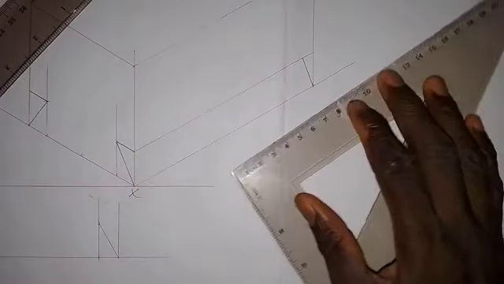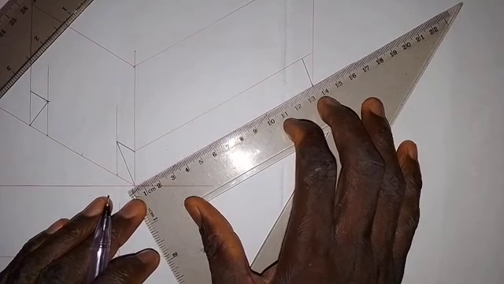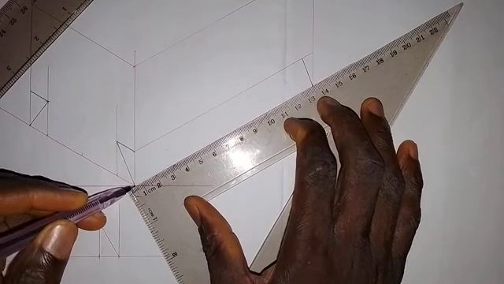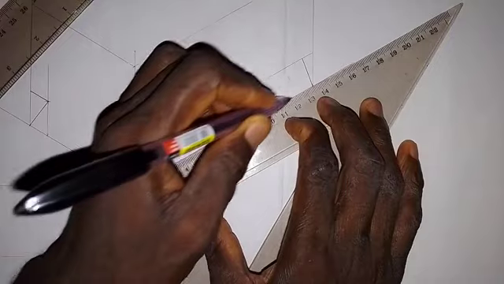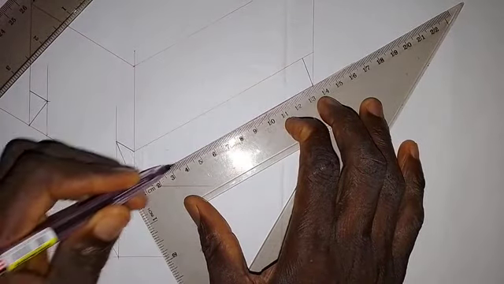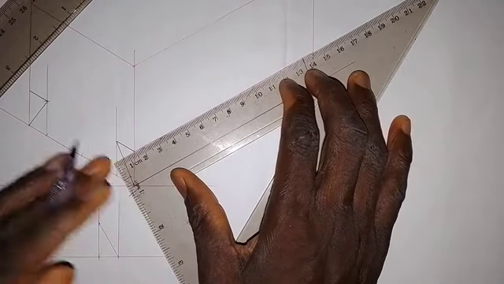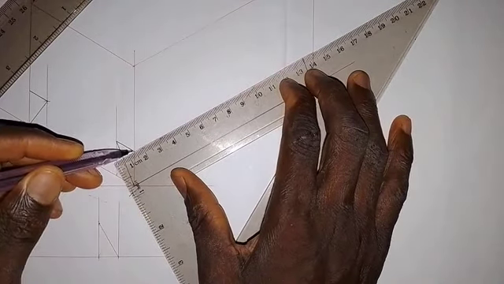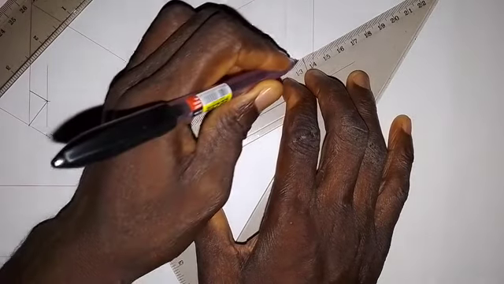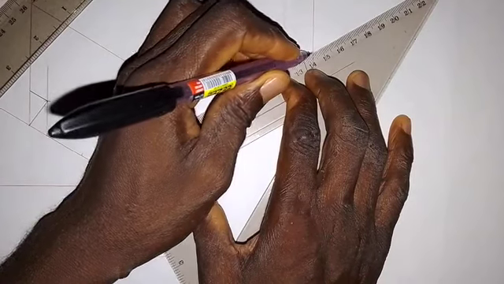So I can make this line a thick line at once. Okay, so this will be a thick line like this, and also this line will also be a thick line. So from here to here, and this will go to the end.